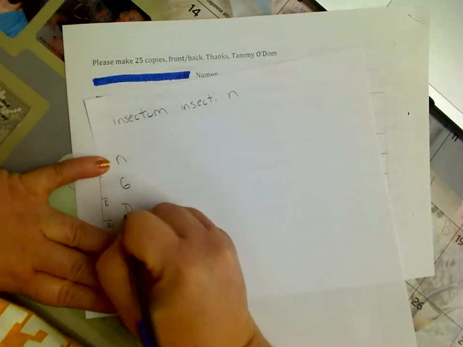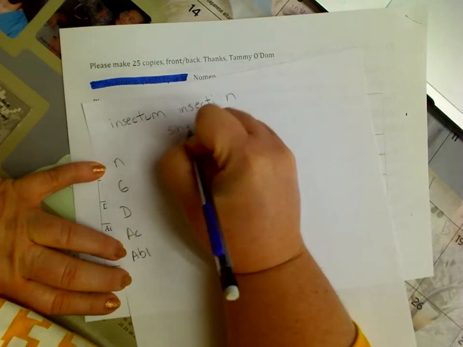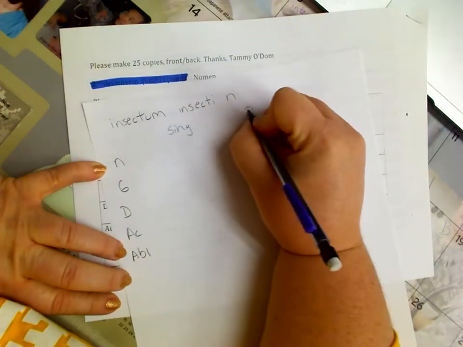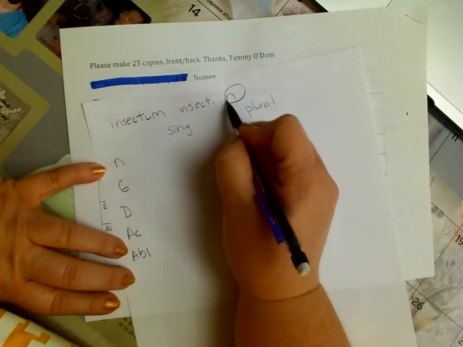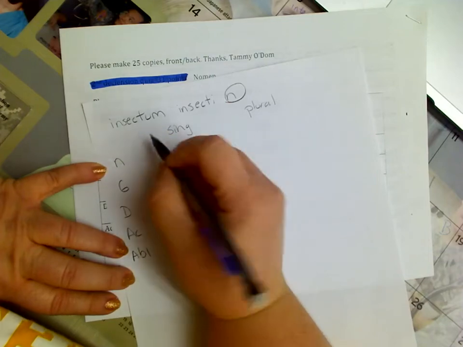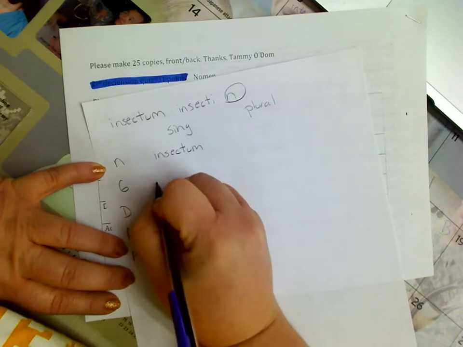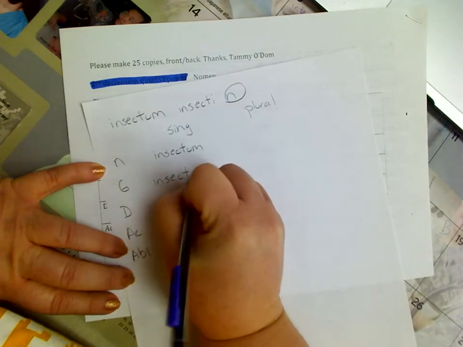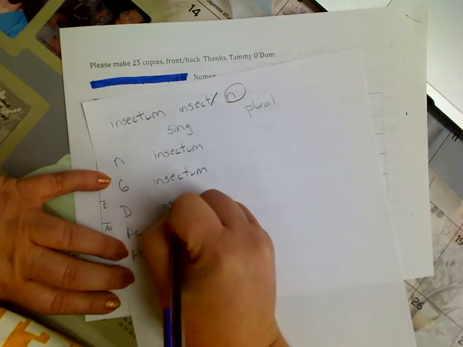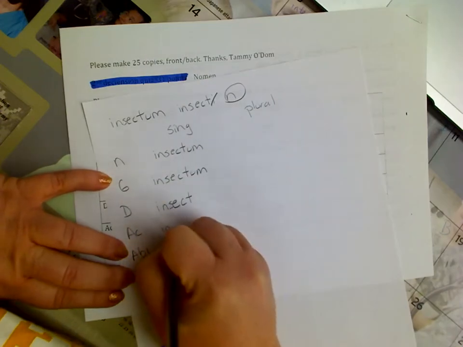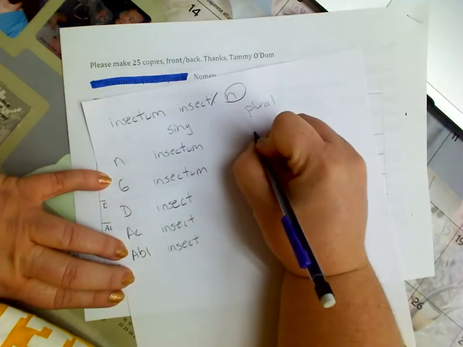Nominative, genitive, dative, accusative, and ablative. I'm just setting up my board here. Singular and plural columns. Okay, so as I said, it's neuter. We're going to keep that in mind. You put the first word in the first blank. You put the second word in the second blank. You take off one letter. That leaves you with I-N-E-S-E-C-T. You put that in each blank. It's going to take me a second, so be patient.